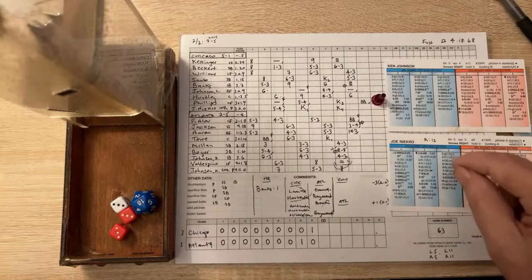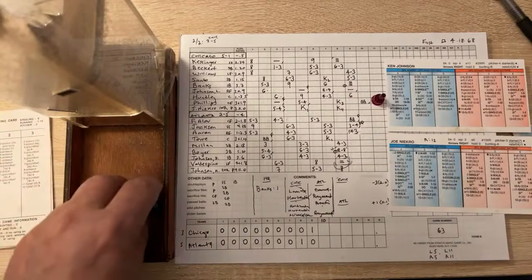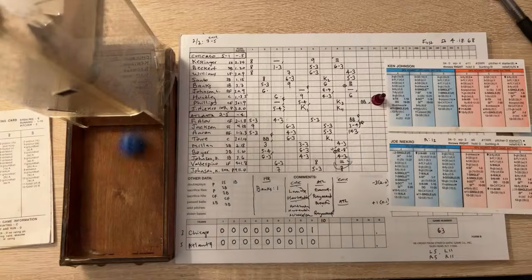And this could be confusing to some, but first we're going to do the havoc roll. Now we're going to see if the infield is in or out. The infield is in. He's a B bunter now. Let's see where it's hit.